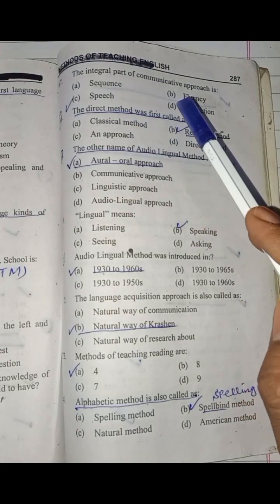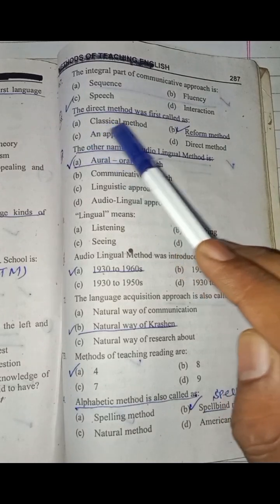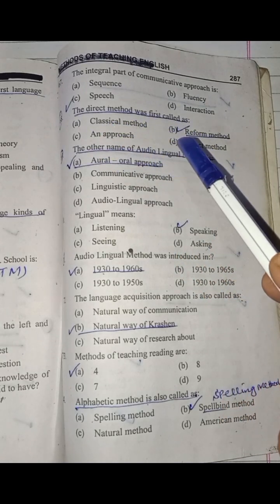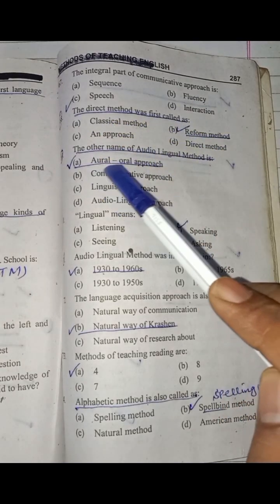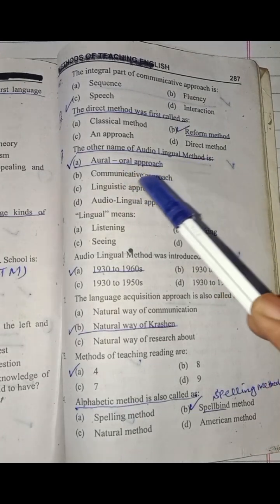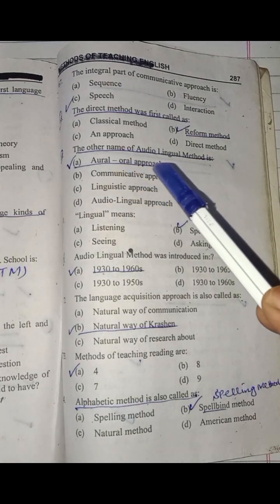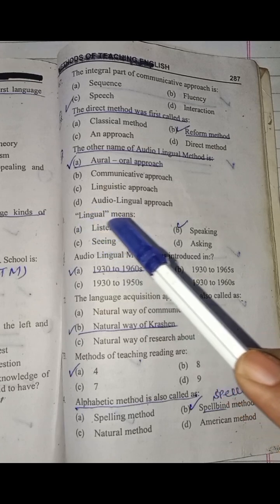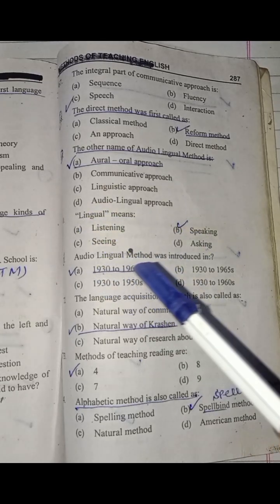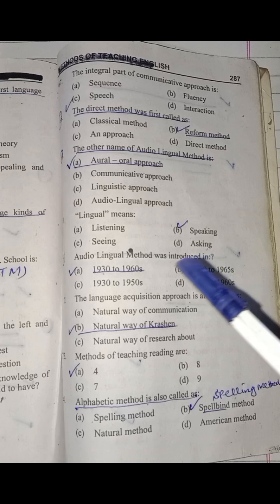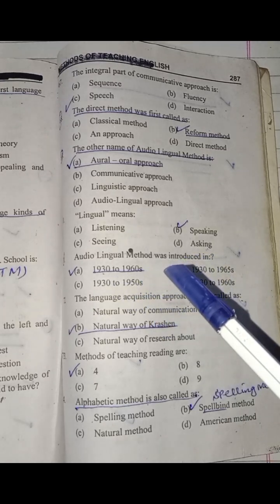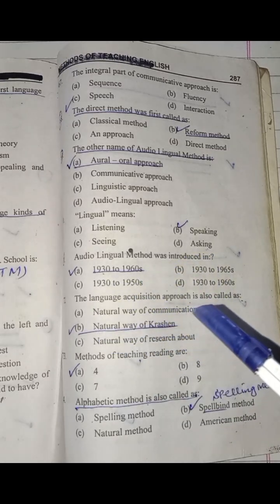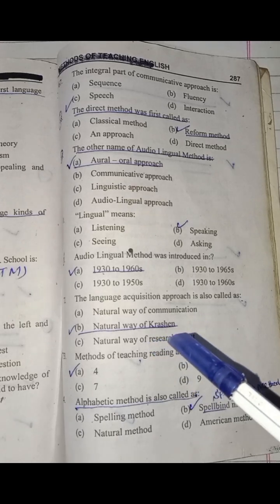The integral part of the communicative approach is speech. The direct method was first called the reform method. The other name of the audiolingual method is oral approach. Lingual means speaking. The audiolingual method was introduced in 1930 to 1960. The language acquisition approach is also called a natural way of expression.